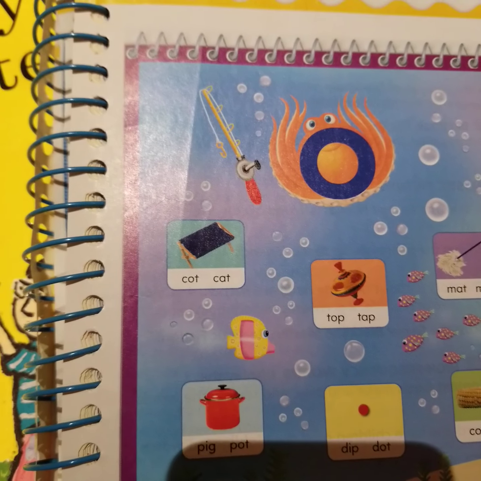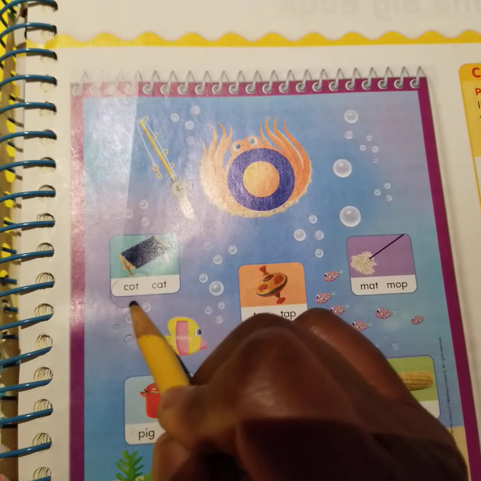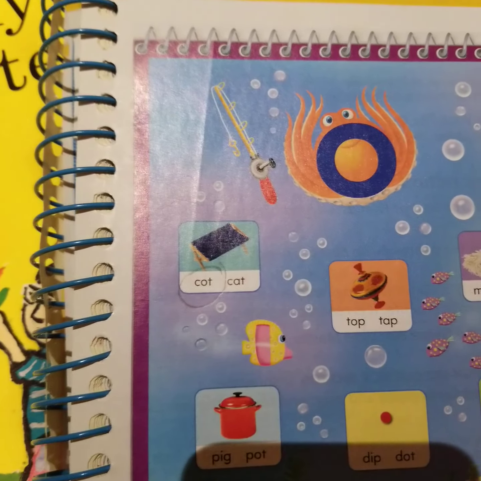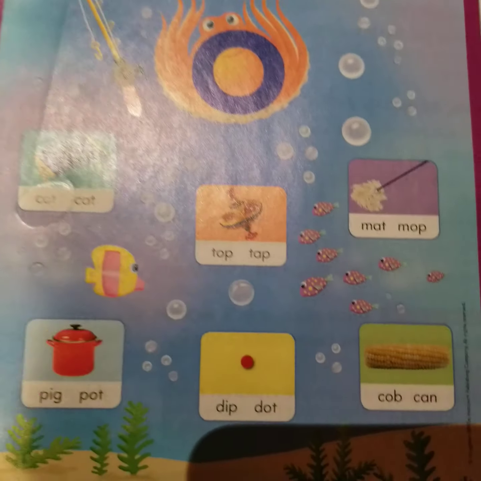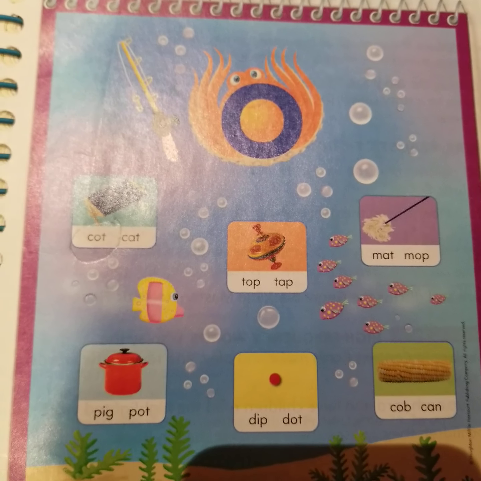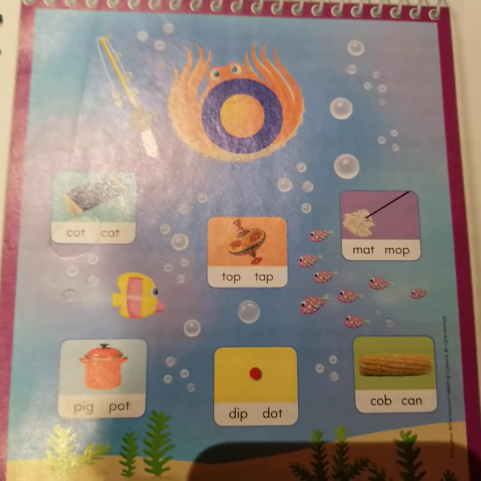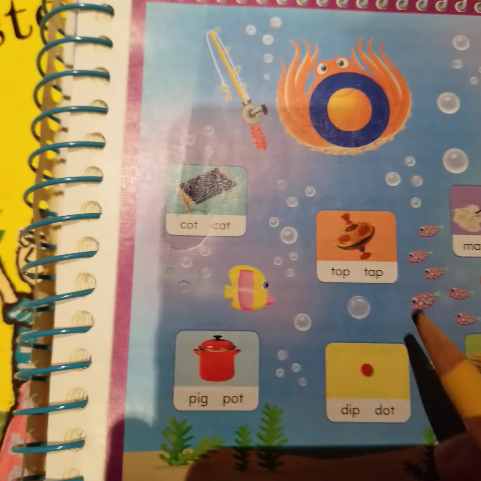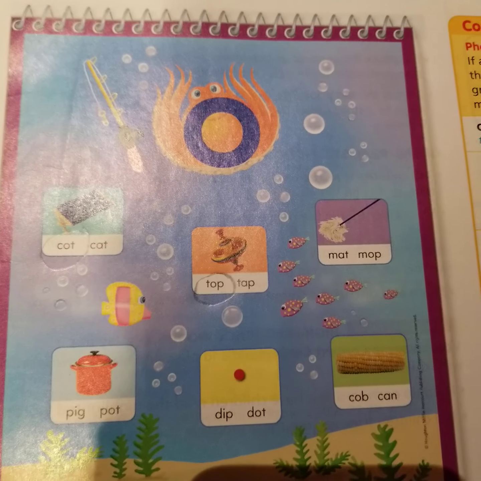So we're going to circle the word cot because that's the one that has the ah sound, like an O. How about top and tap? Top has the O sound.